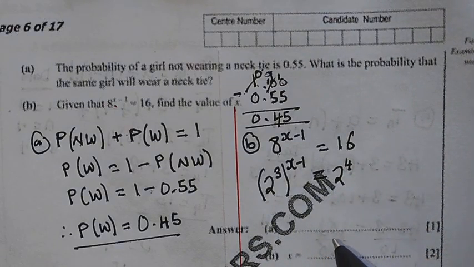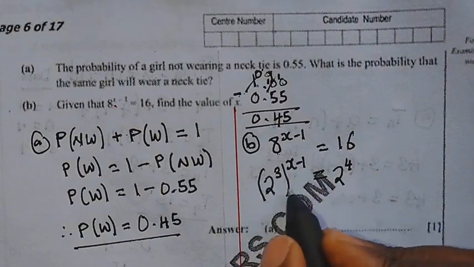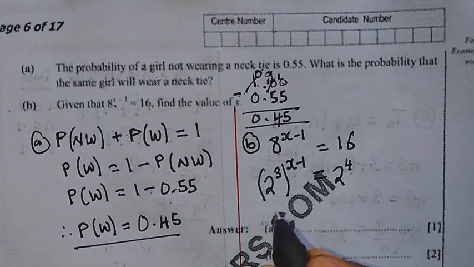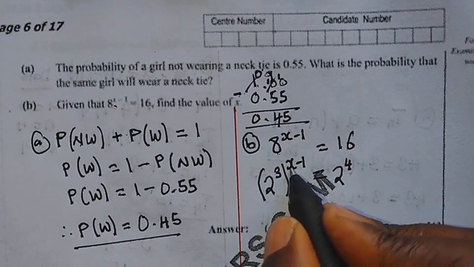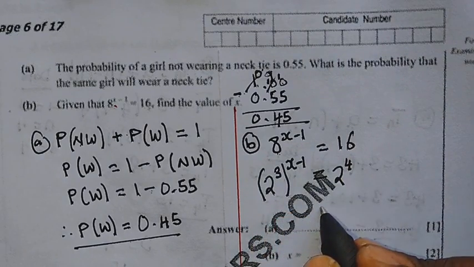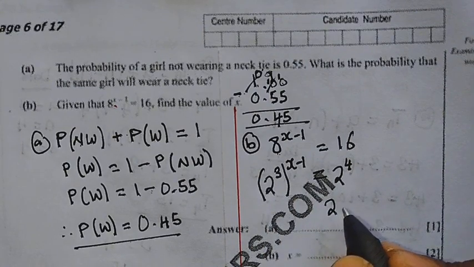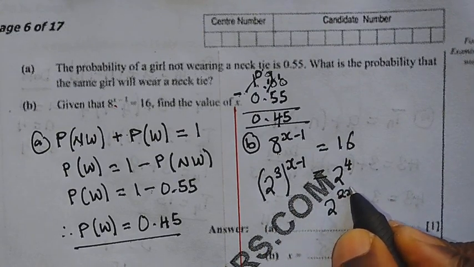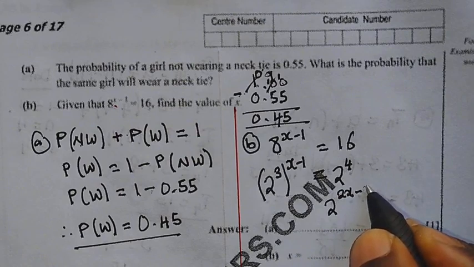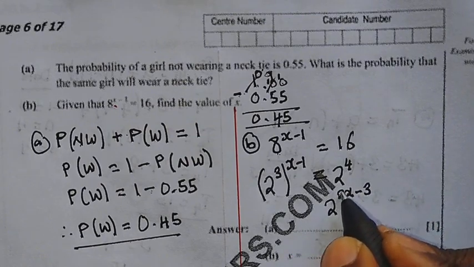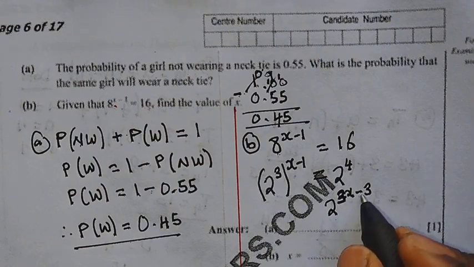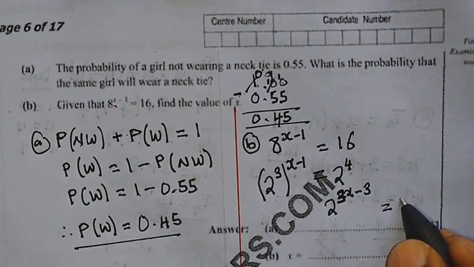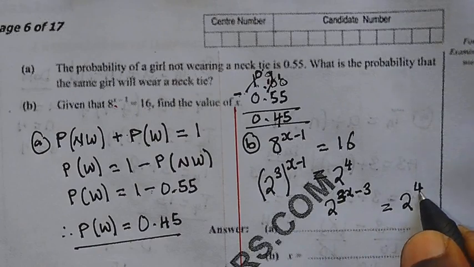A 16. So from here we can apply power of a power, where we multiply this 3 times x minus 1. So we are going to have something like this, 2 to the power 2x minus 3. Sorry, it's not a 2, it should be a 3 right here. 2 to the power 3x minus 3 is equal to 2 to the power 4.